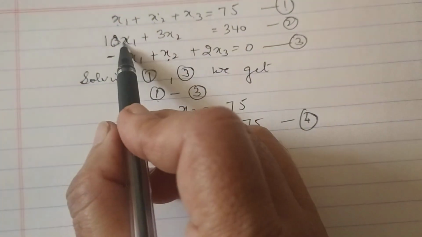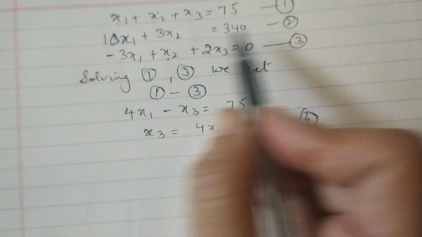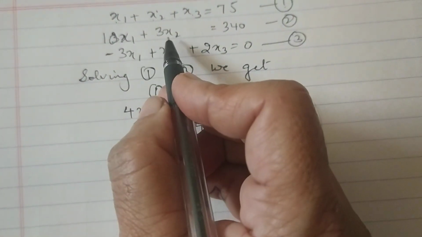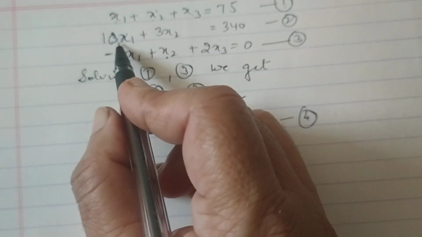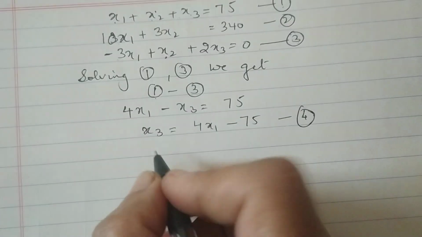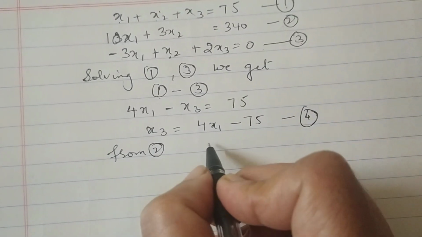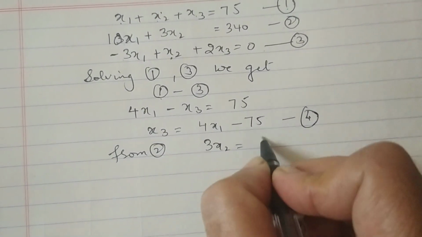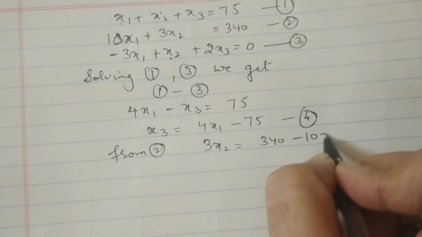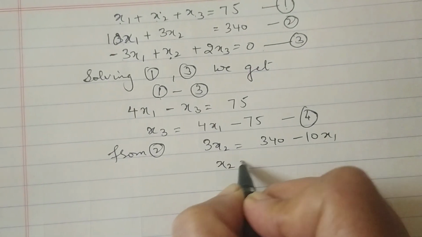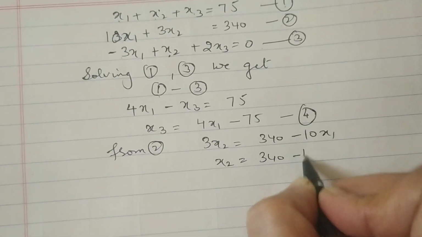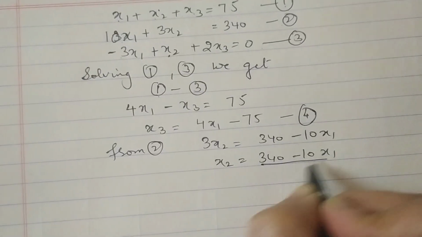And here in equation 2, we can find the value of x2 in terms of x1. So from 2, 3x2 is equal to 340 minus 10x1, or x2 is equal to 340 minus 10x1 over 3.